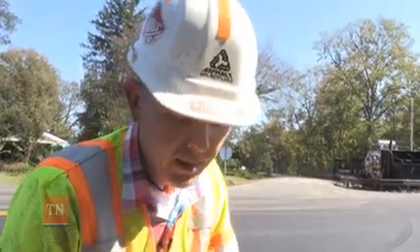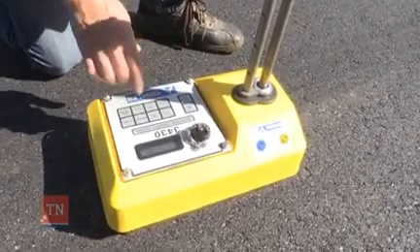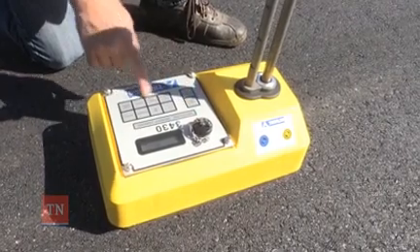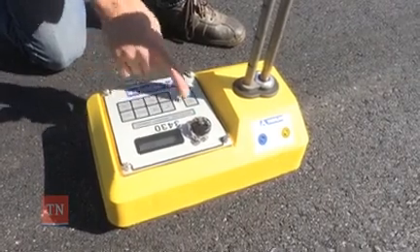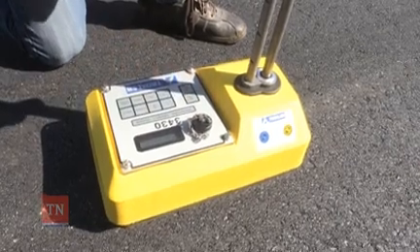Now that we're ready to take our readings, we want to make sure our gauge is set to a 15-second time in backscatter depth. So just to check, we'll put in 15, yes. Depth, backscatter, yes. And we're ready to start taking readings.